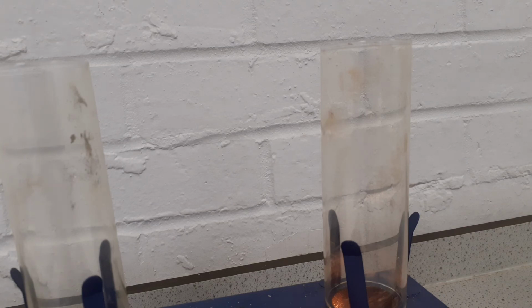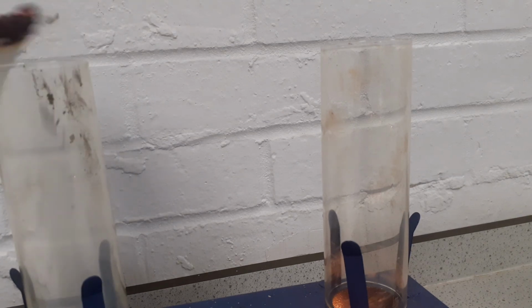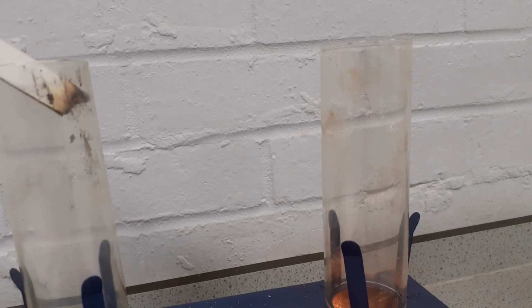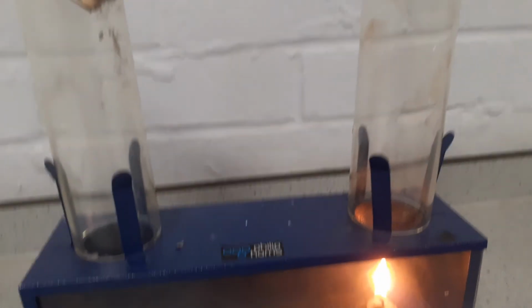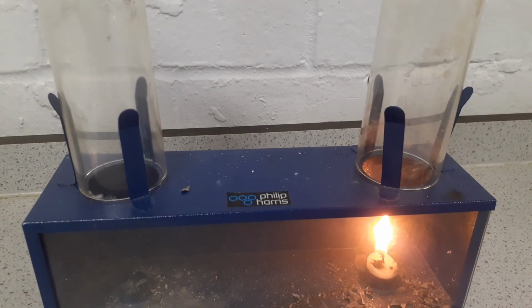So we'll look at that once more, just produce a bit more gas, a bit more smoke. So there's our smoke. You can see it's coming across. It rises up by the candle and comes out through the chimney. Can you explain what is happening there?